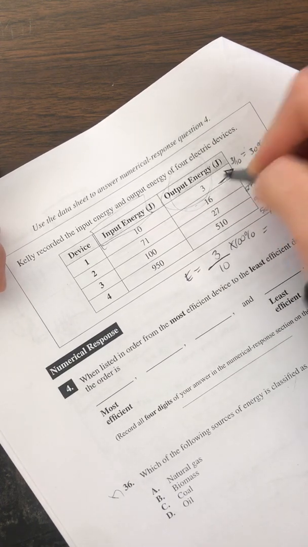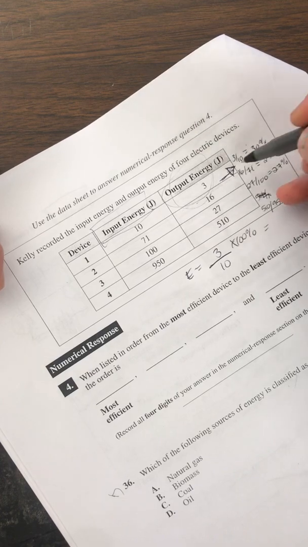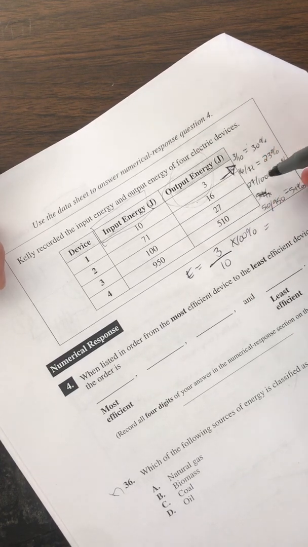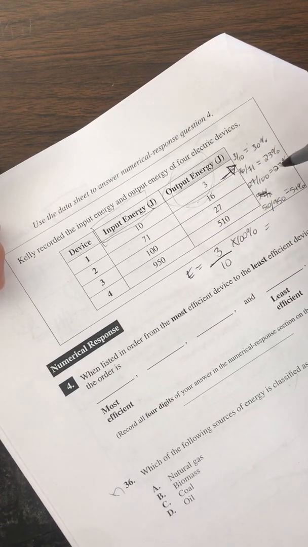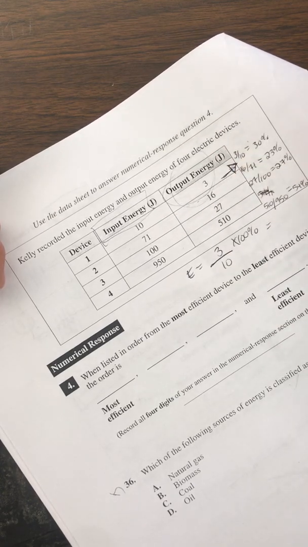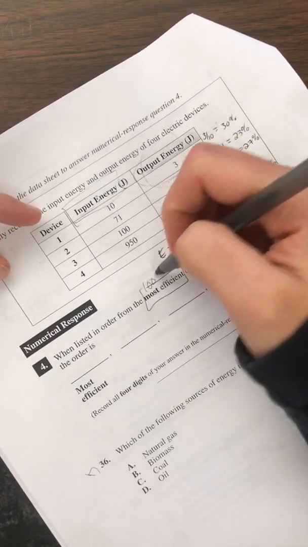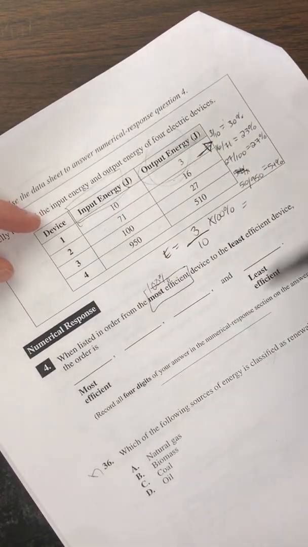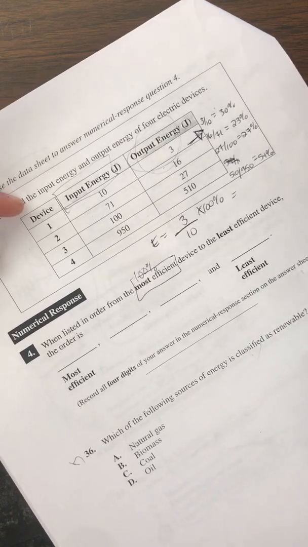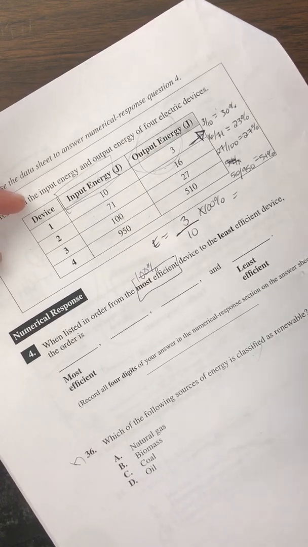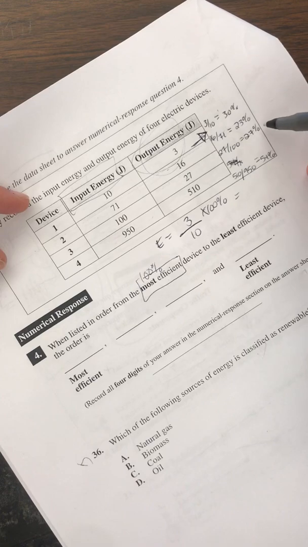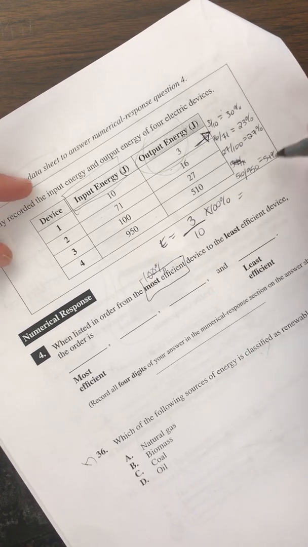I went ahead and put these in the calculator. 16 on 71. 27 out of 100 we know is just 27%. And then 510 over 950 is 54. It's asking what is the most efficient. 100% efficient means all the electricity you put in is also output. Do we have any hundreds? No. What's the next biggest number? 54. Most efficient is number 4.